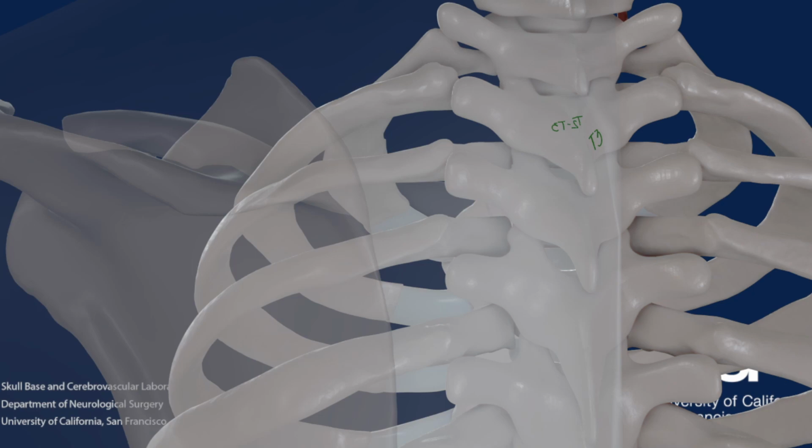So in this case, what we're seeing here is the spine of the scapula, and just the root of the spine of the scapula conventionally serves as a landmark to find the spinous process of T3 because it lies at the same axial level.